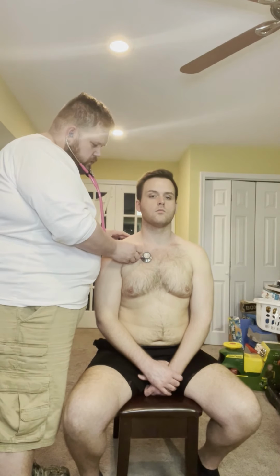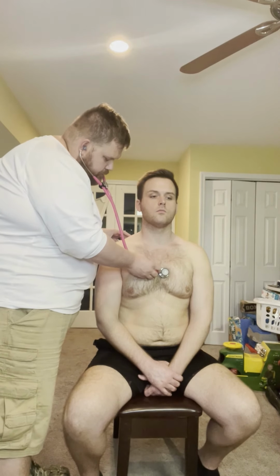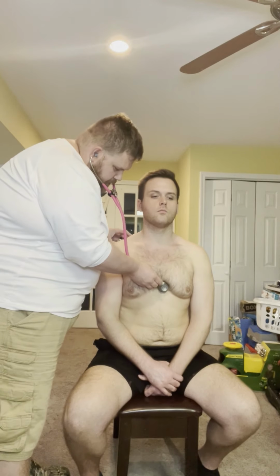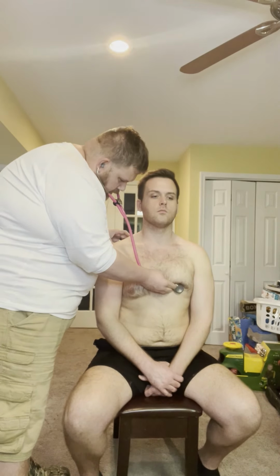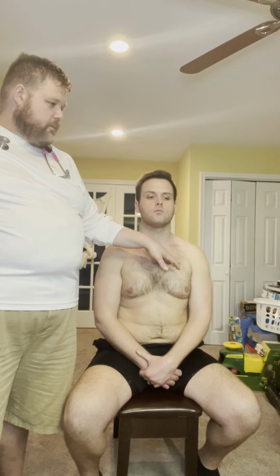Then we're going to go back through and do the same thing with the bell of our stethoscope. Aortic, pulmonic, Erb's, tricuspid, and mitral. And on auscultation, we do not hear any rubs, murmurs, gallops, anything like that. S1 and S2 are heard only. S1 is heard more predominantly at the apex, and S2 at the base.